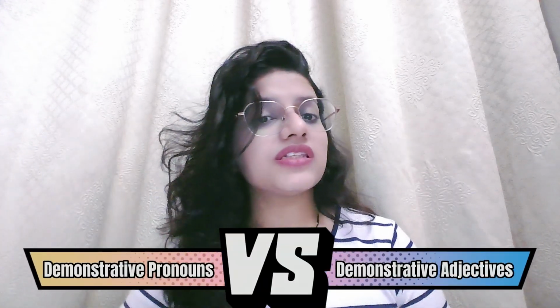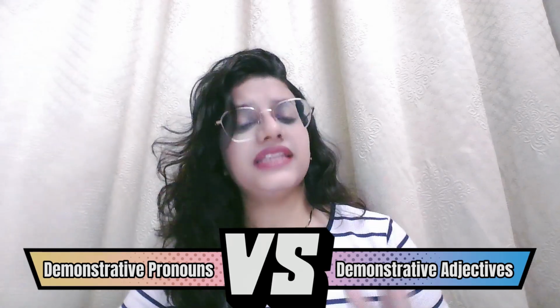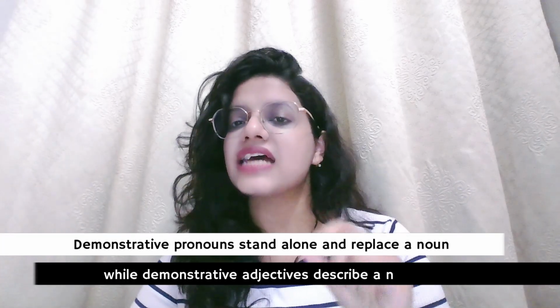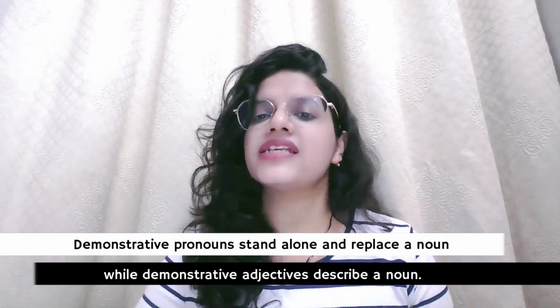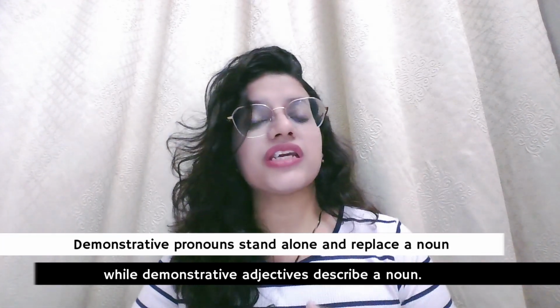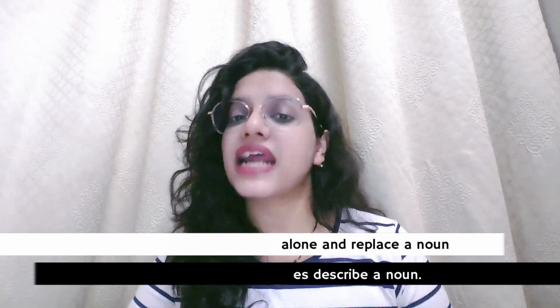Now, here is an interesting part. We have demonstrative adjectives also in our grammar. Now, what's the difference between demonstrative pronouns and demonstrative adjectives? This, that, these, and those can also be used as demonstrative adjectives. The difference is that demonstrative pronouns stand alone and replace a noun, while demonstrative adjectives describe a noun.